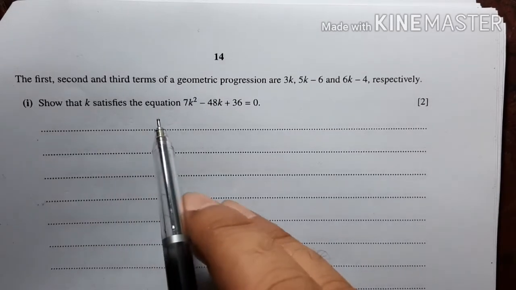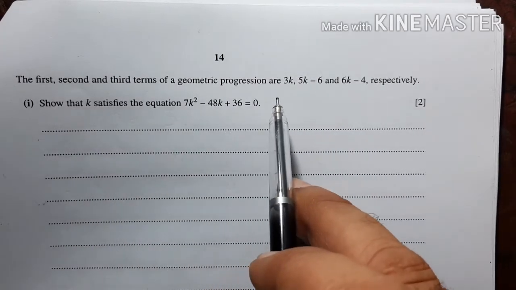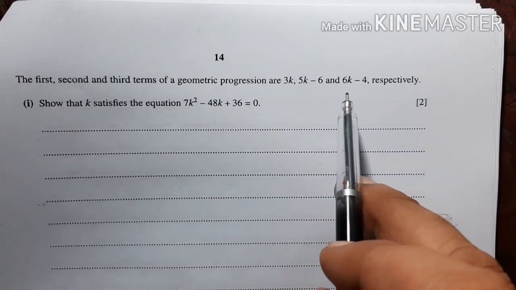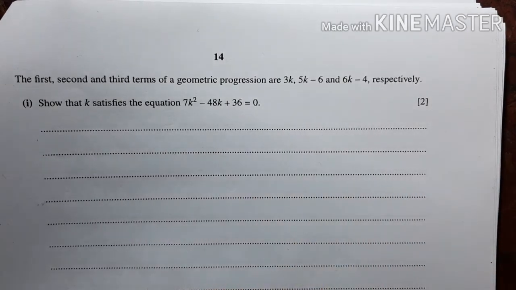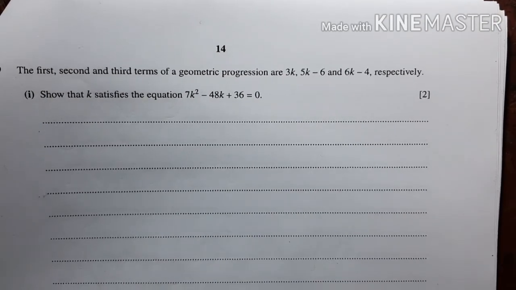The first, second and third terms of a geometric progression are 3k, 5k minus 6 and 6k minus 4 respectively. Show that k satisfies the equation 7k square minus 48k plus 36 equals 0. Okay.